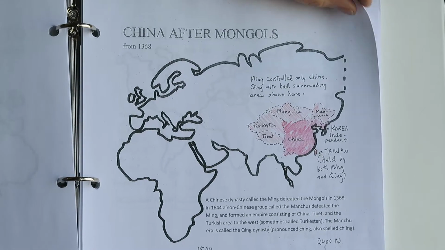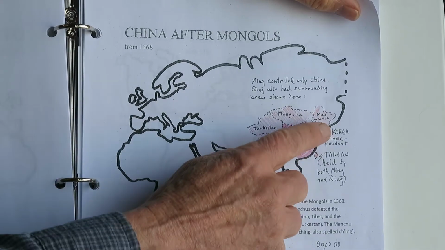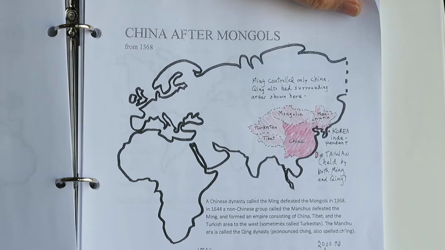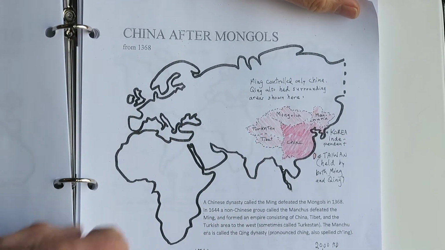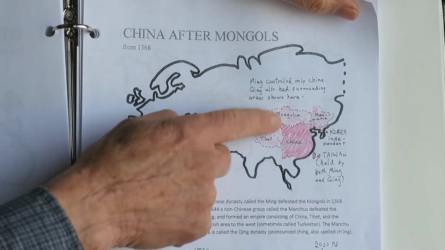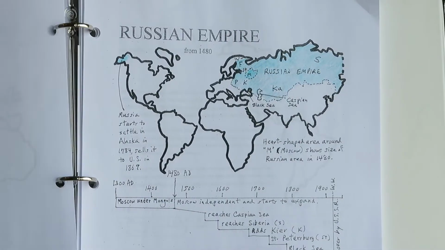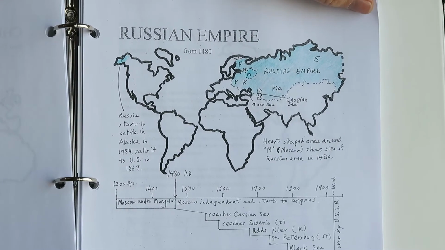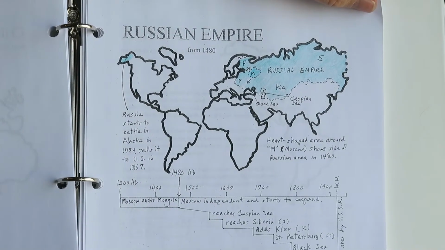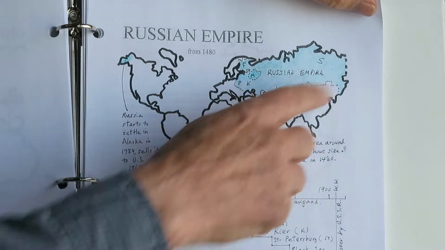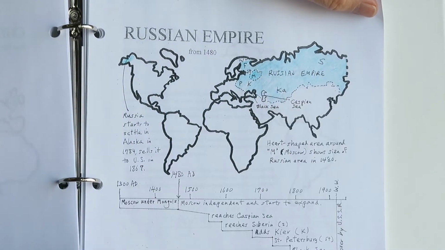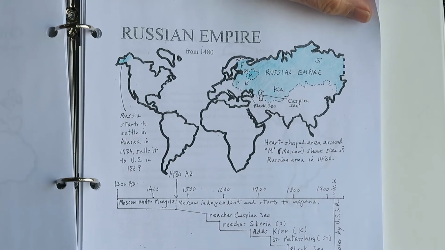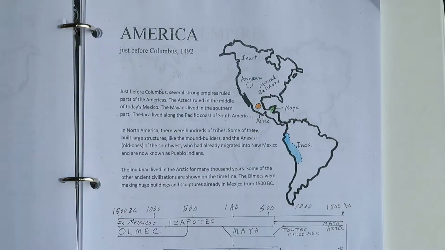China, after the Mongols, began to expand. The darker red area here is China proper, but in their following dynasties, they took over nearby places like Tibet and the Turkish area there. When the Russians finally were able to get out from under the rule of the Mongols, they began to expand, and the Russian Empire not only took over Siberia, but lots of the Turkish lands to its south, and that lasted until World War I.